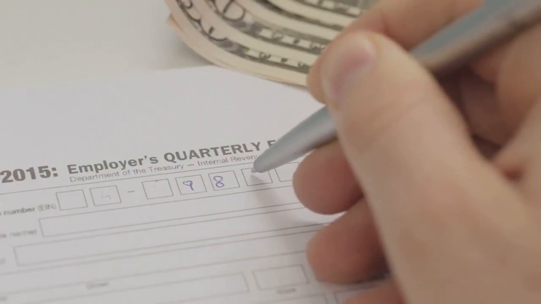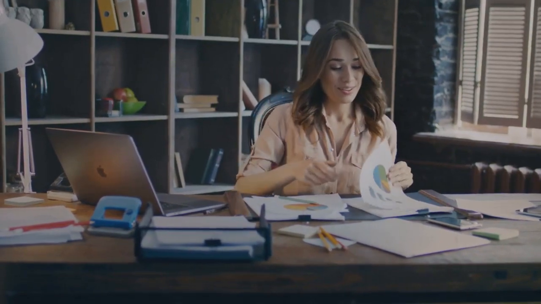If you're self-employed or running a business, you've probably heard about quarterly taxes. But who needs to pay them? And how do you figure out what you owe? Don't worry, I'll explain everything you need to know.